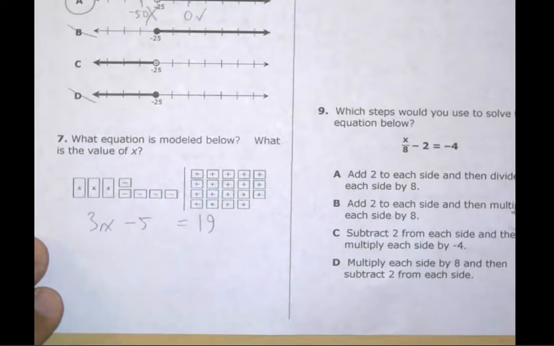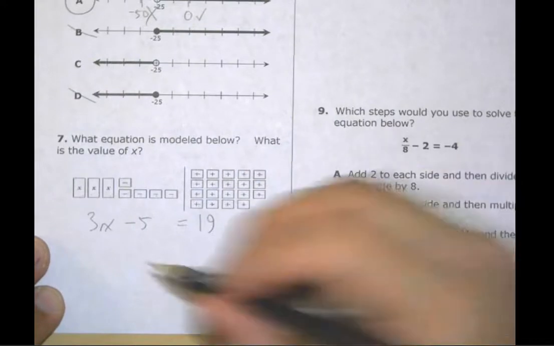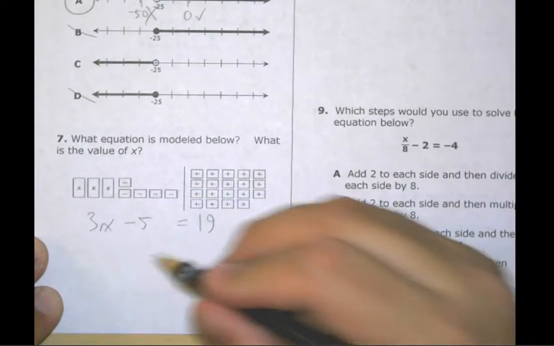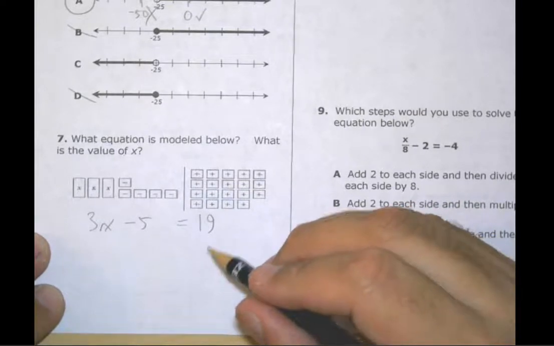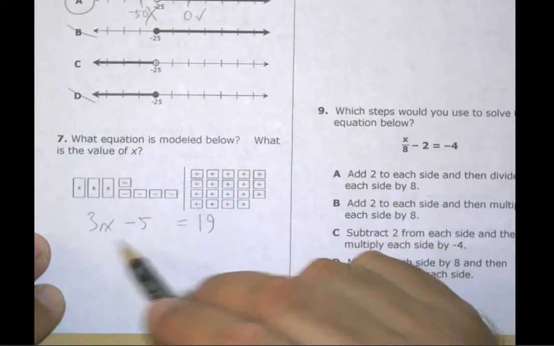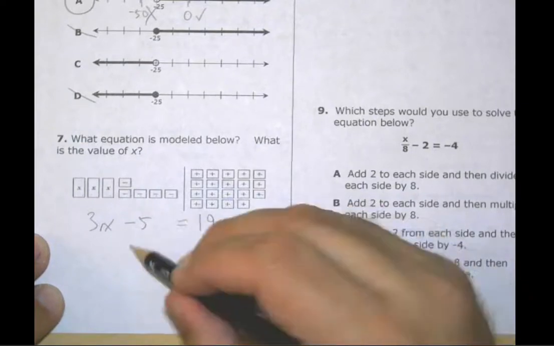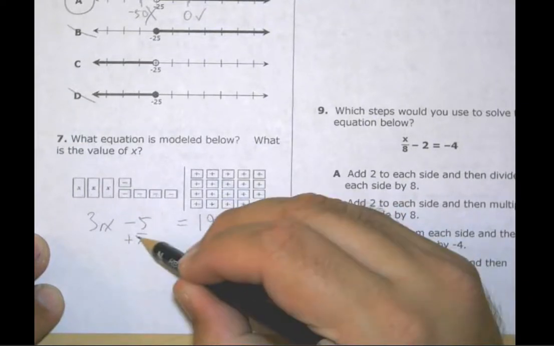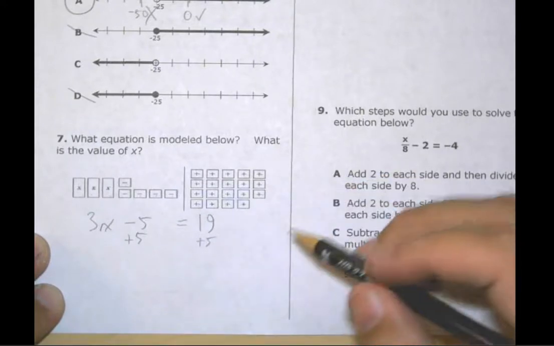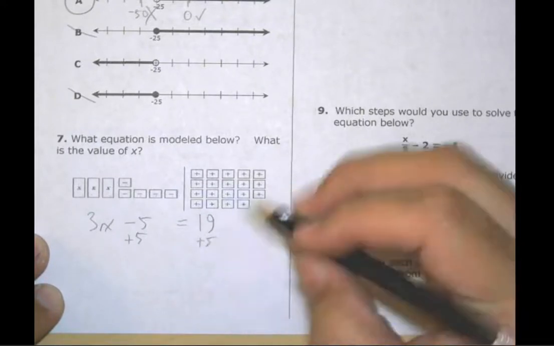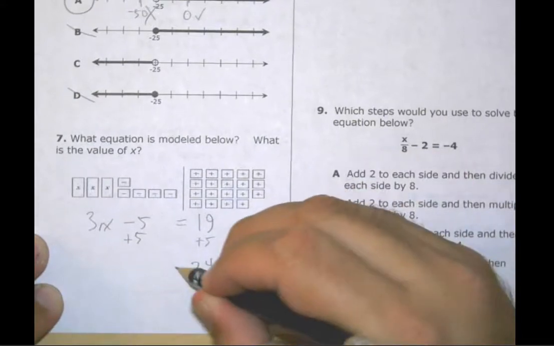So there's my equation. Now I need to know what the value of x is. So I need to solve. And so my goal is to solve. My method is to isolate my variable. So here next to my x's I have a negative 5. So I'll need to undo that with the inverse, which is positive 5. If I do it to the left, I do that to the right. 19 plus 5 is 24.